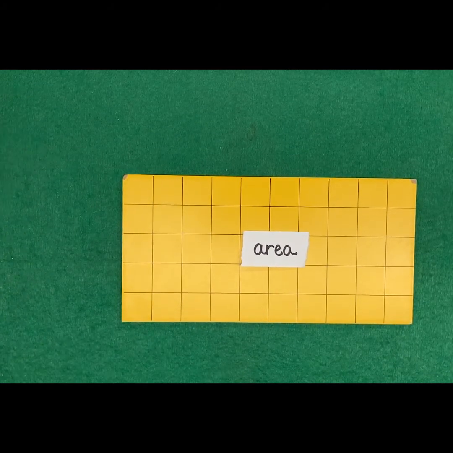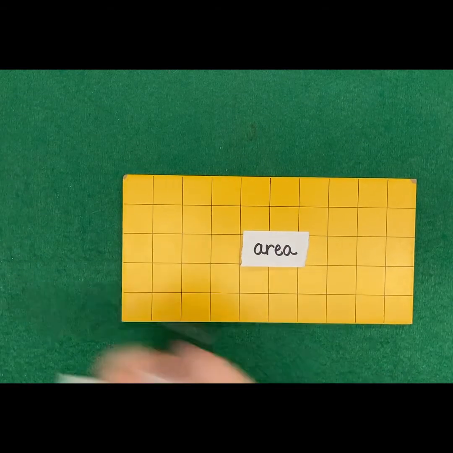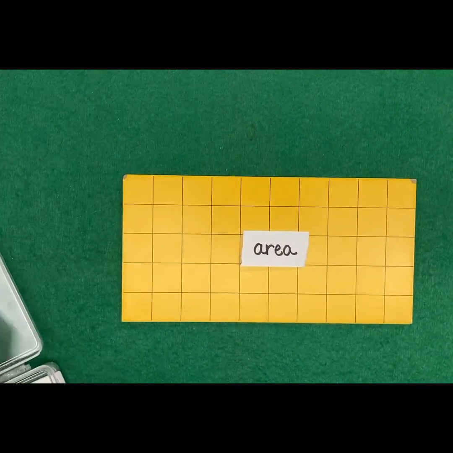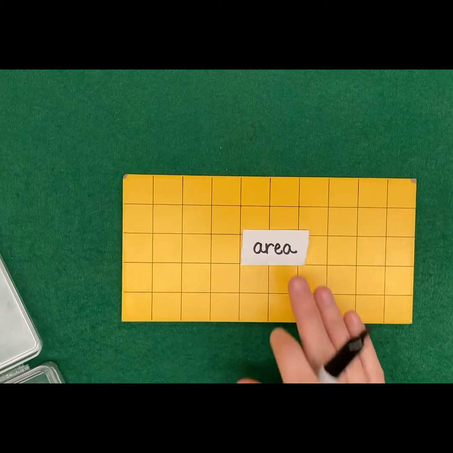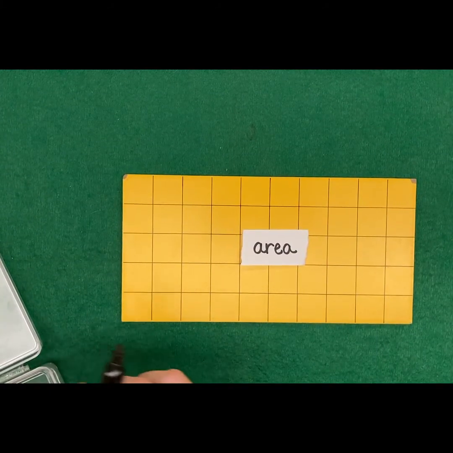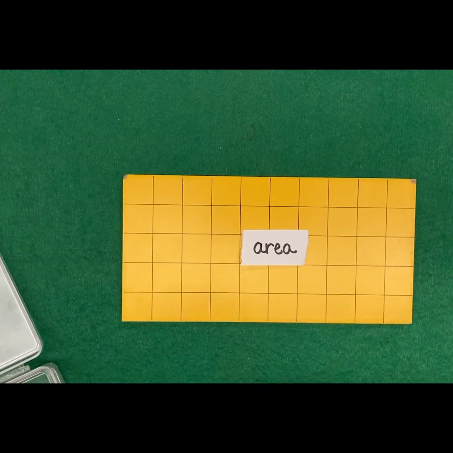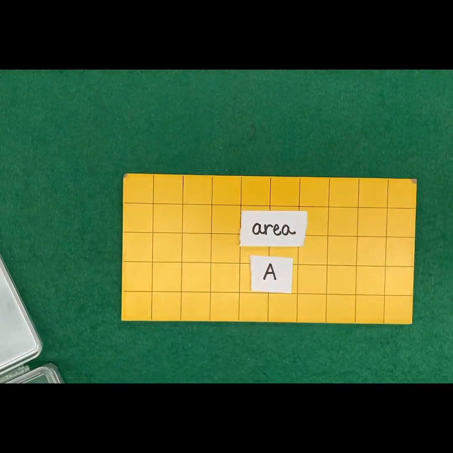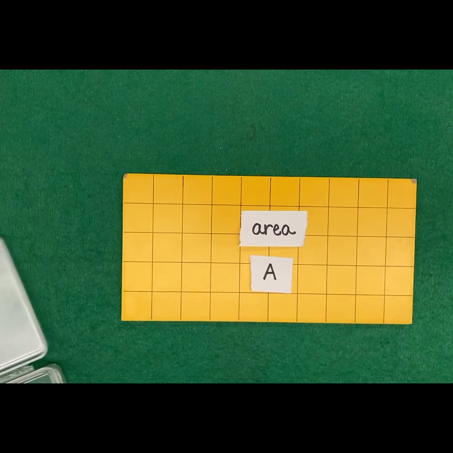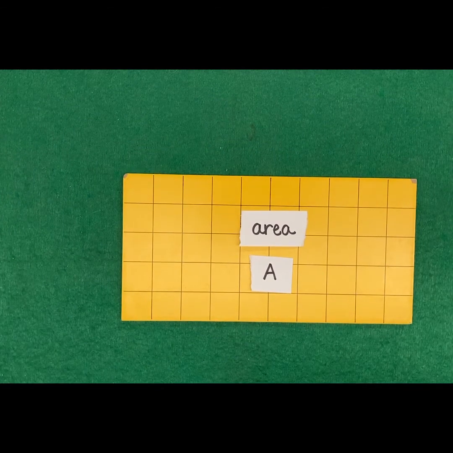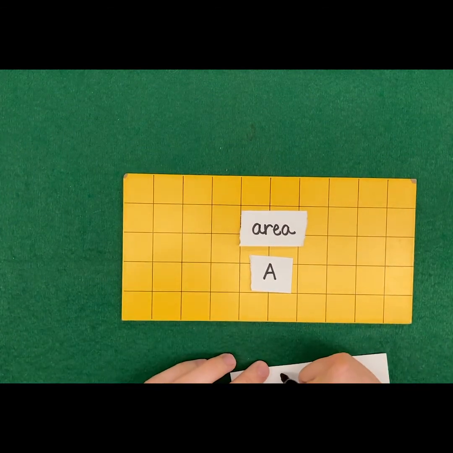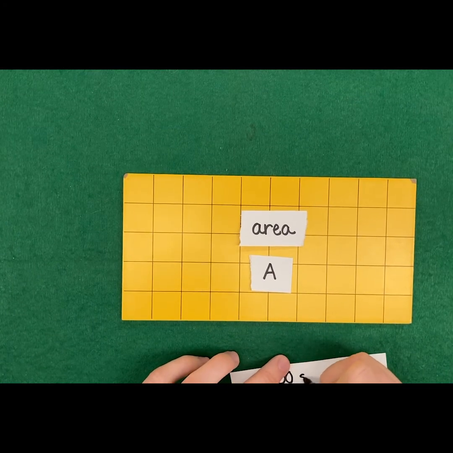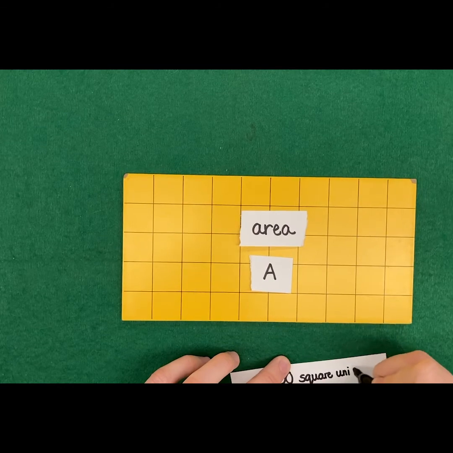And so I could say that, I need another piece of paper. I could say that the area, which we always use a capital A in math to represent area, of this floor or the area of this rectangle is 50 square units.